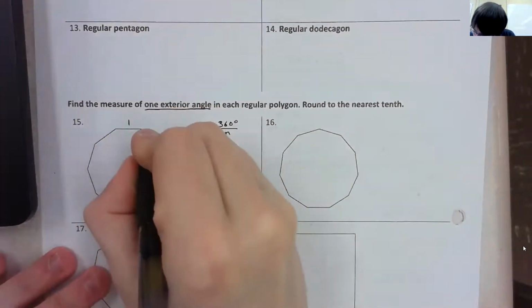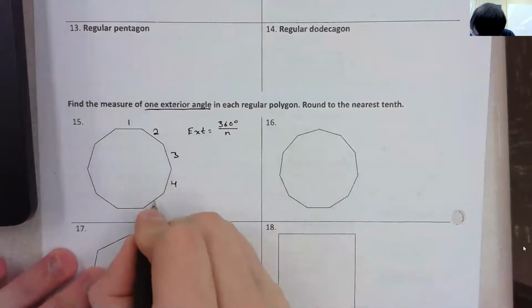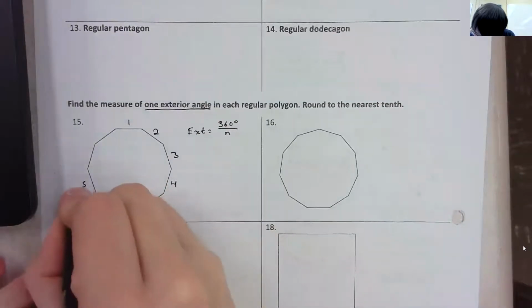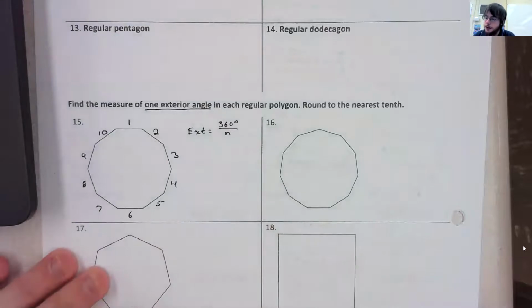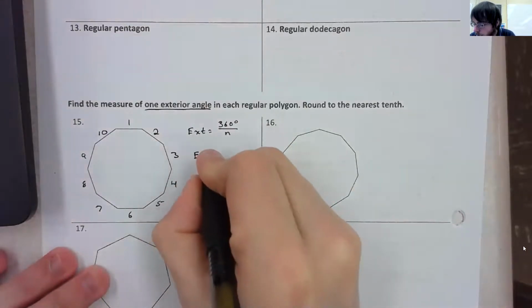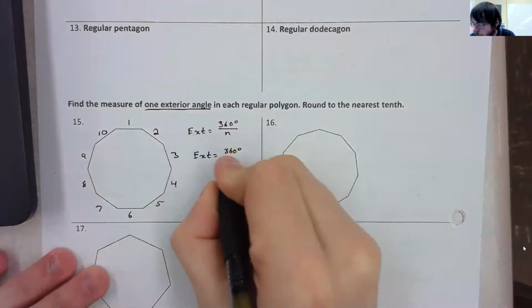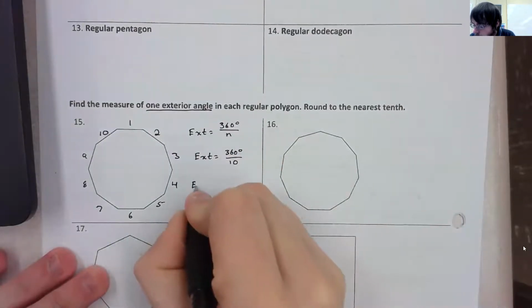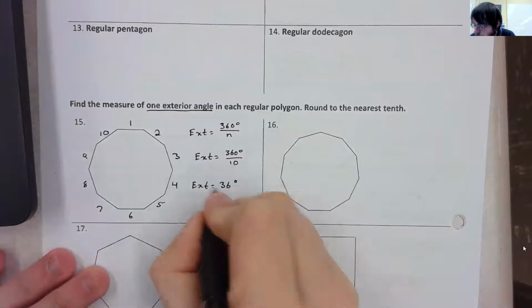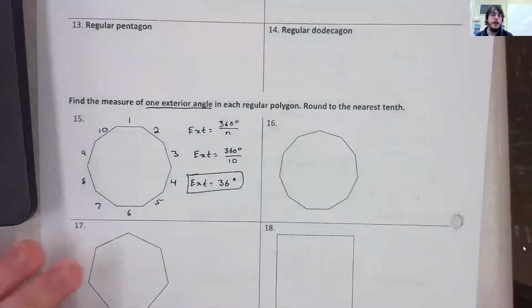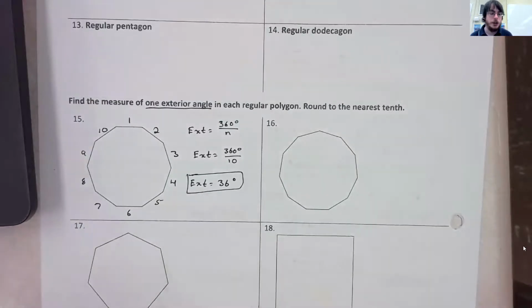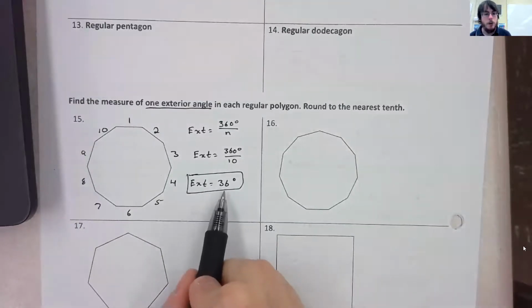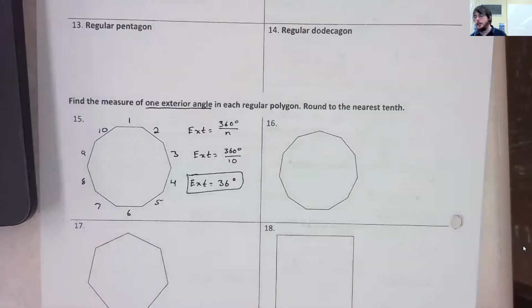So in number 15, we have 1, 2, 3, 4, 5, 6, 7, 8, 9, 10 sides. So our exterior angle is equal to 360 degrees divided by 10. So our exterior angle is 36 degrees. Now, you could find your interior angle from the exterior angle and vice versa by subtracting it from 180. And we'll be doing more with that in the next example problems that we'll go over during the next lesson.